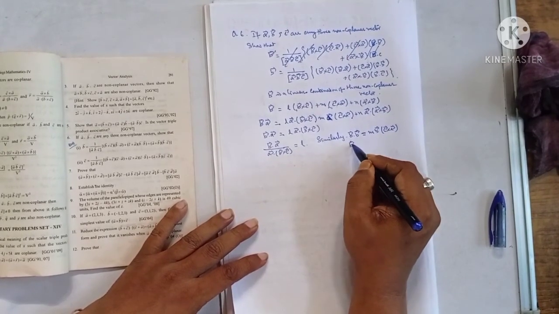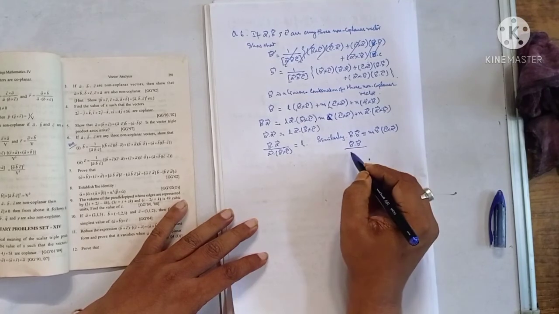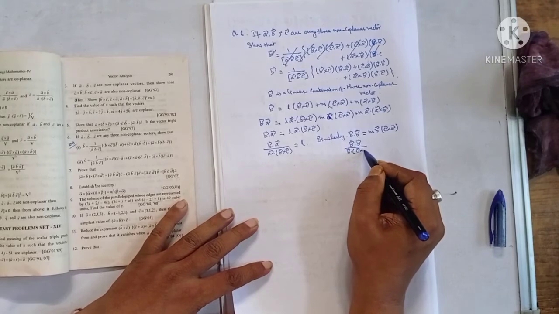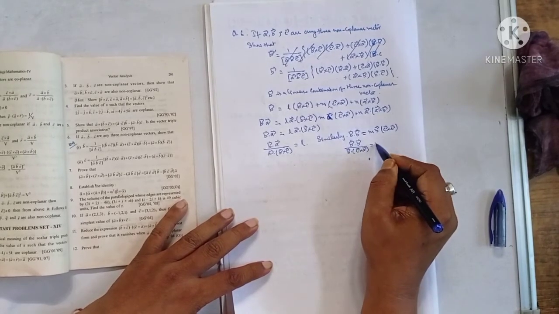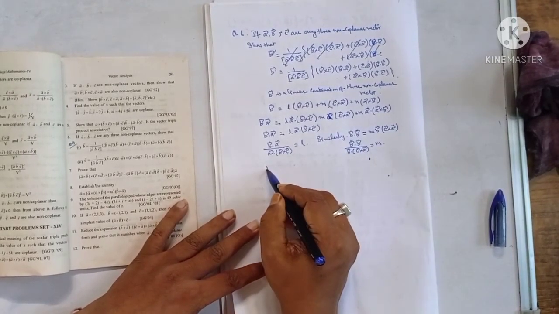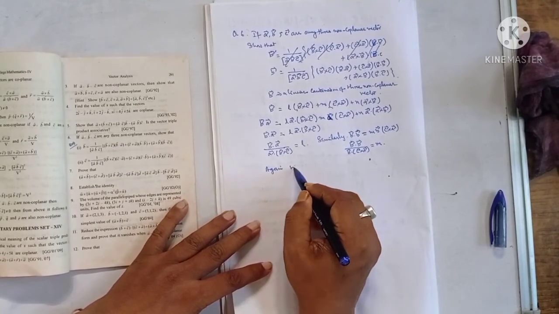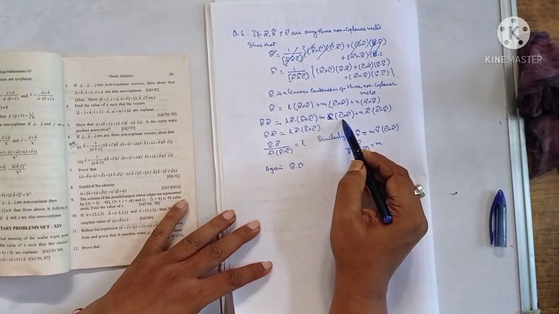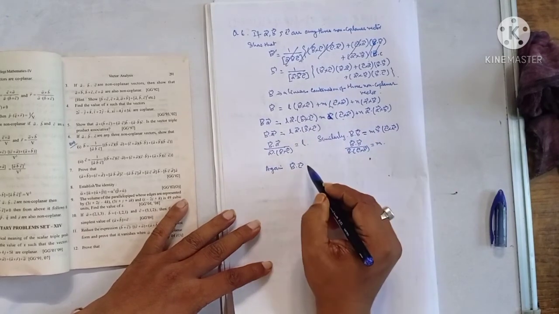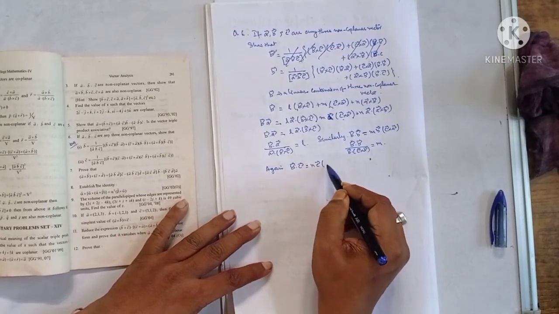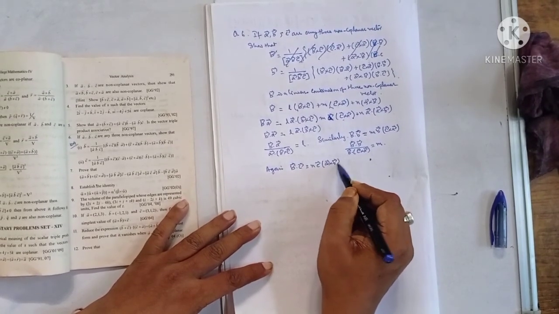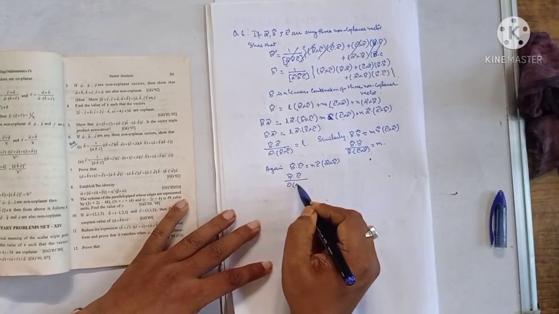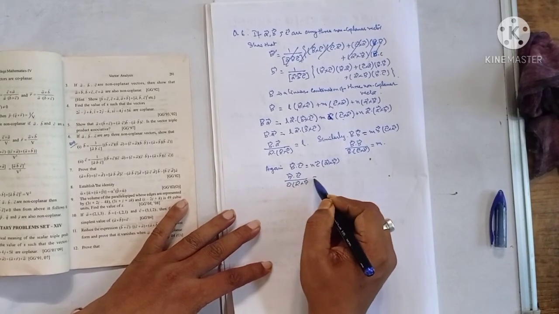So your B vector dot B vector by B vector dot C vector cross A vector is equal to M. And again if you multiply by C vector, this will be 0, this will be 0 and this remains, so this is equal to N C vector dot A vector cross B vector. So your B vector dot C vector by C vector dot A vector cross B vector is equal to N.